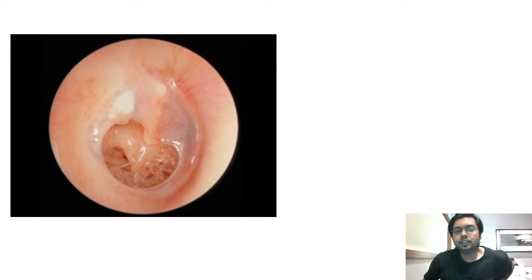Now what is this condition? One thing is clear, it shows a perforation in the tympanic membrane. I'm not explaining the parts of the tympanic membrane because I think you must be knowing it. This is the handle of malleus, this is the umbo, this is the lateral process of malleus, this is your anterior and posterior malleolar fold, and this part is your pars tensa. Above these anterior and posterior malleolar folds is your pars flaccida.